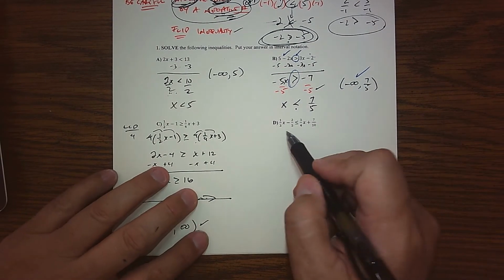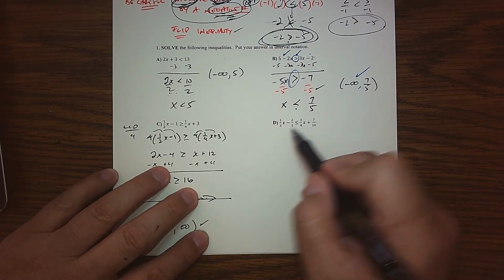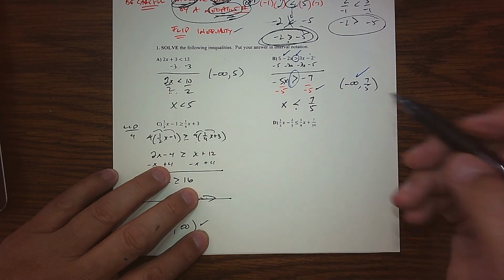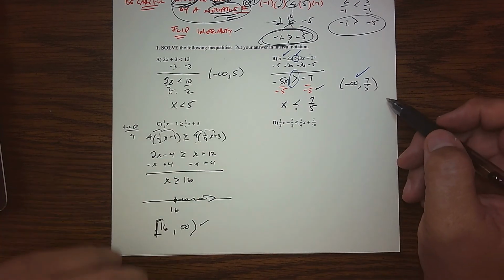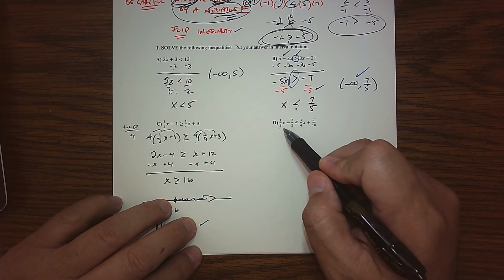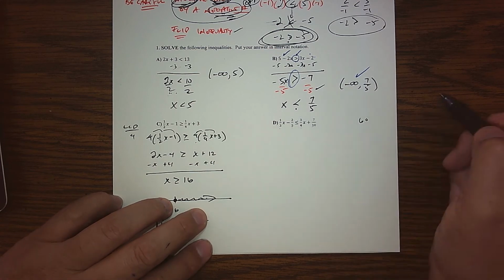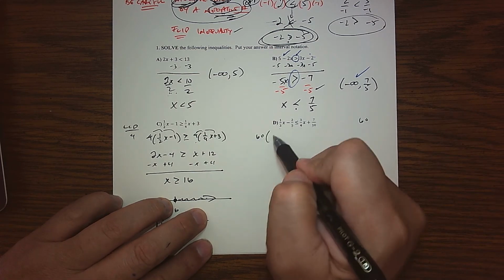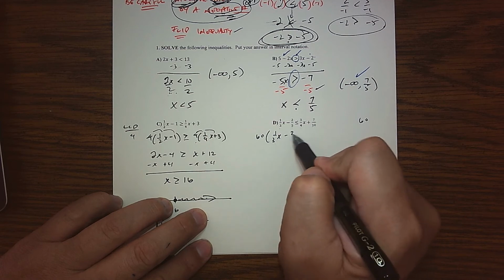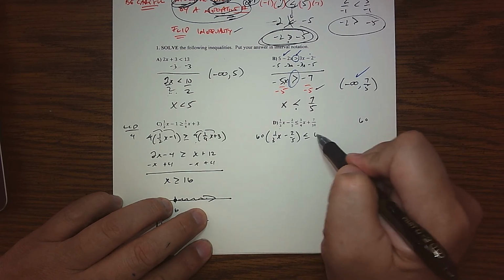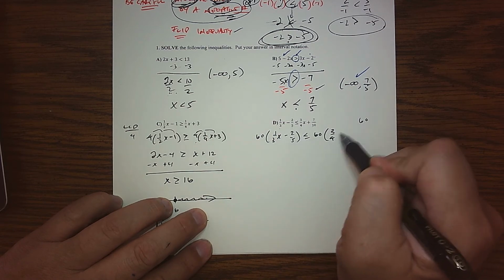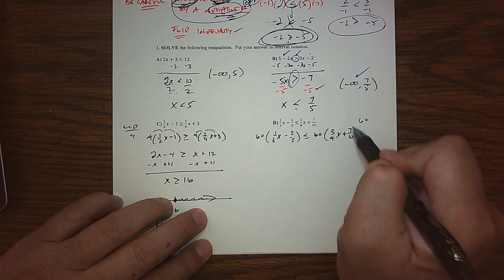So the next one, again, let me start by clearing fractions. 3, 5, 4, and 10. Well, looking at an LCD for all that, that's pretty tough. I know it's 20, 30. I think it's 60. So I'm going to multiply both sides over here by 60. And whatever I do to one side, I do to the other. I don't think there's anything lower than that.